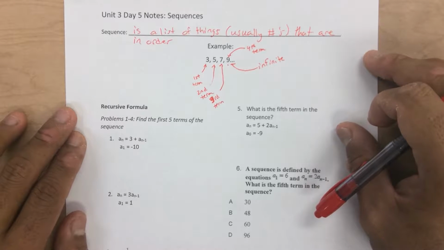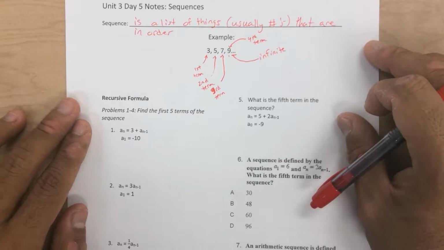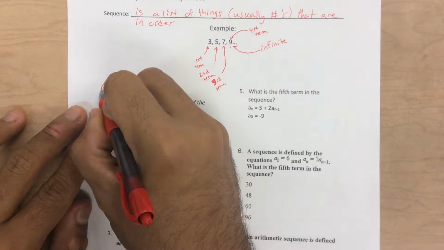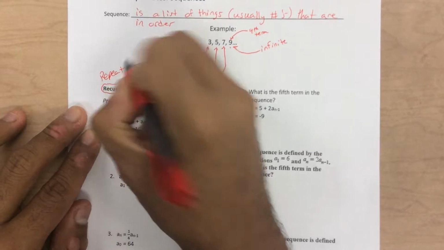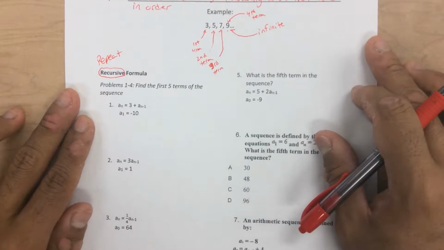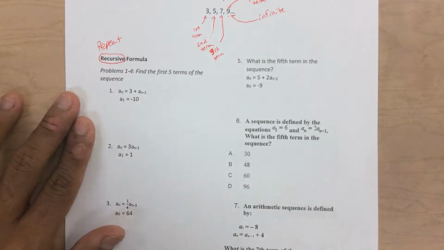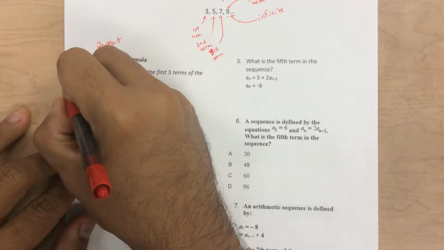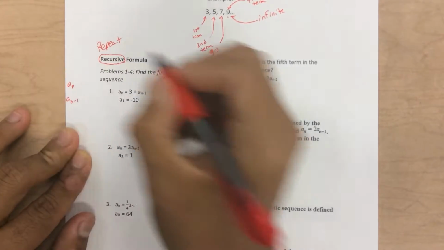Now, let's go ahead and move on to the first type of sequences we're going to look at, which involves a recursive formula. Anytime I see the word recursive, I think about repeat, okay? Because I'm repeating a pattern. The only thing that's going to get us in these problems is the notation. So, let's go ahead and identify what each notation means, okay?